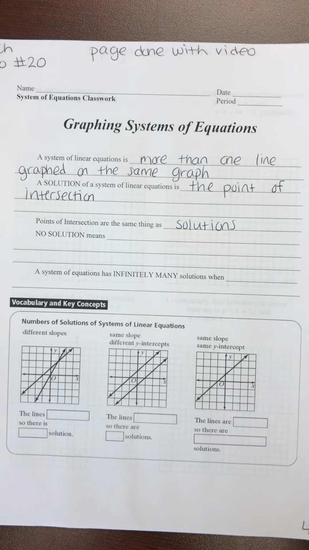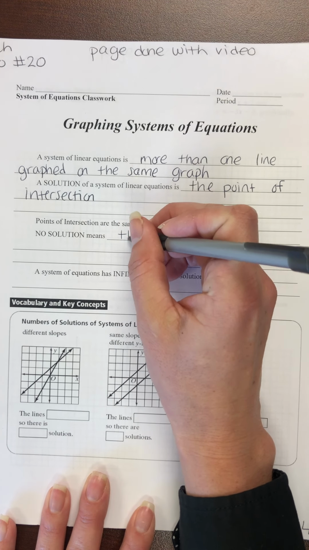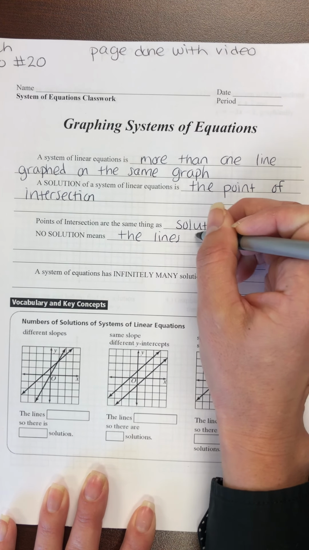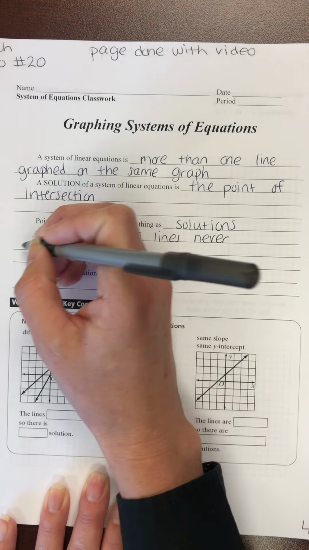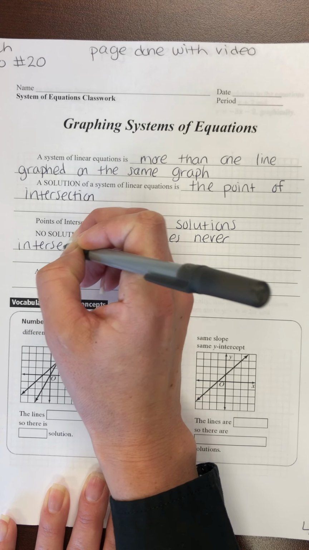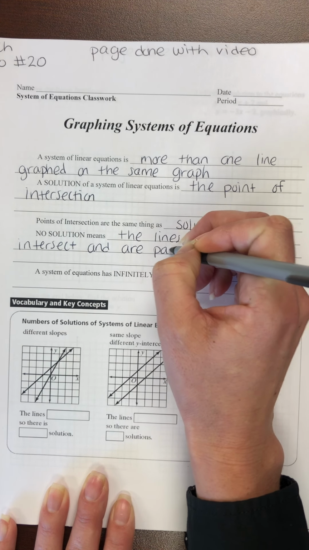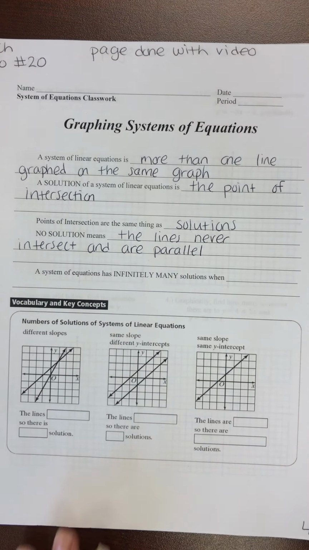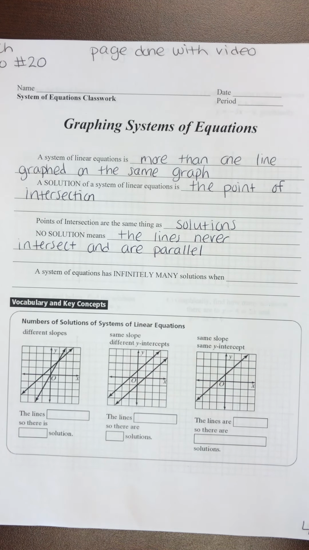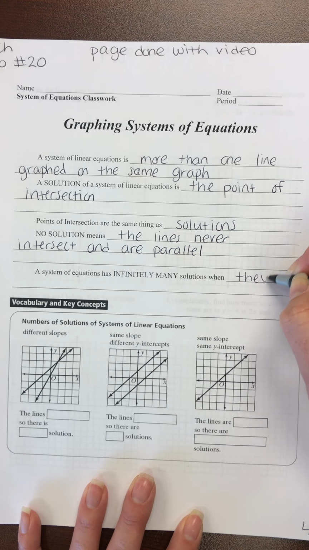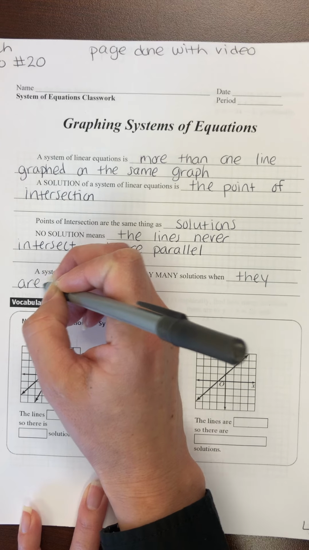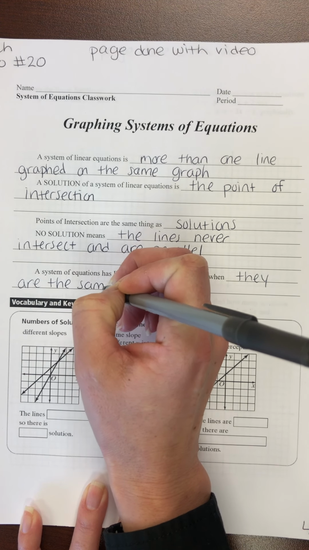Therefore, if we have no solution, that means the lines never intersect and are parallel. So two lines that never intersect are parallel lines, which are shown down here. And then a system of equations has infinitely many solutions when they are the same line.